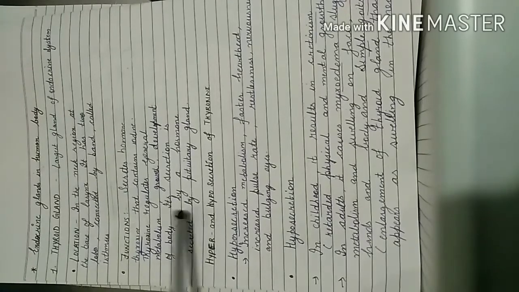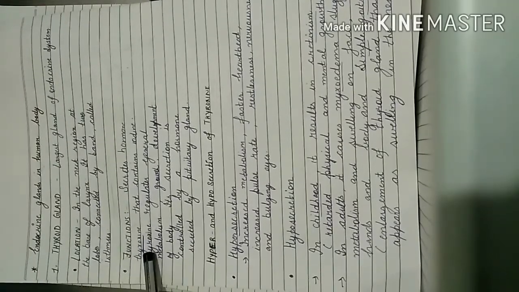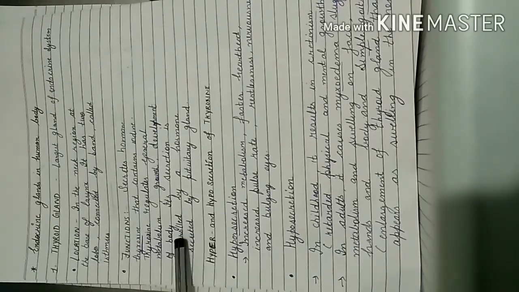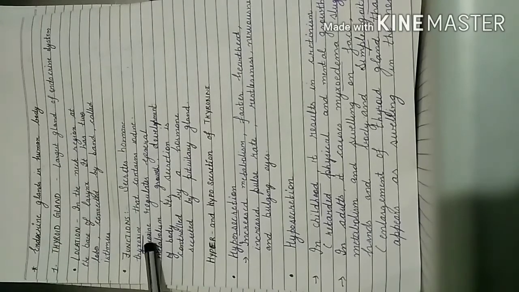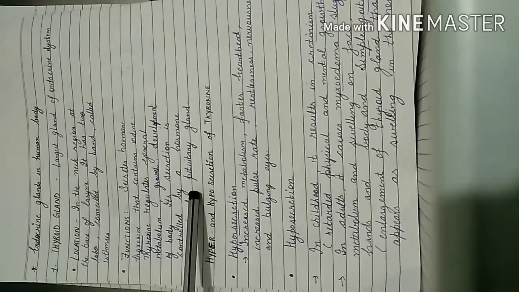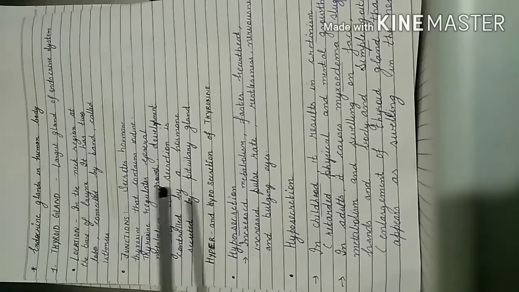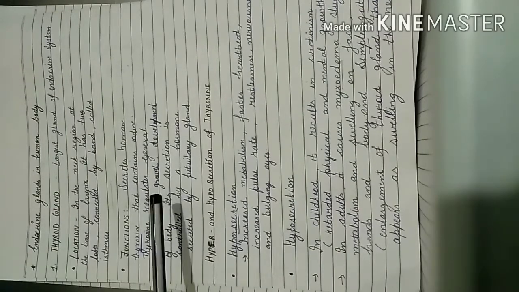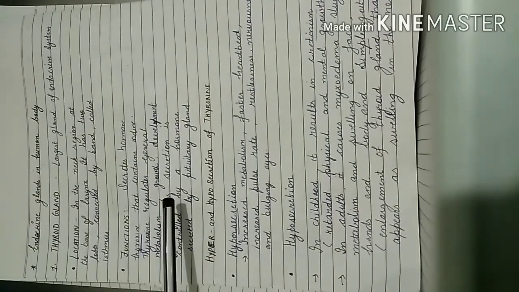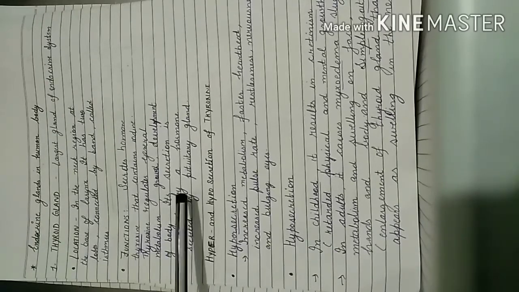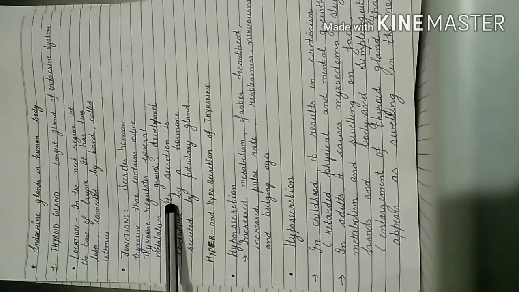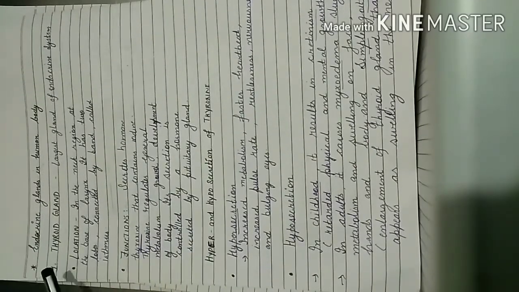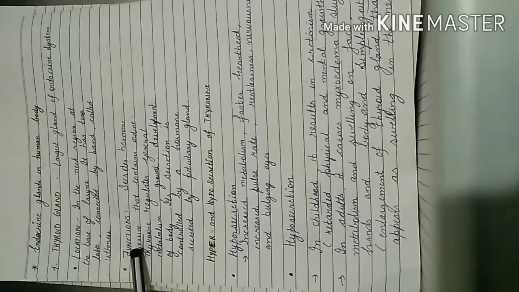So this means that the secretion of thyroxine hormone is under the control of another gland that is known as the pituitary gland. So the pituitary gland is also known as the master gland. Why? Since it regulates the secretion of all other endocrine glands in the body. Similarly, the pituitary gland is also responsible for controlling the secretion of the thyroid gland, which secretes thyroxine hormone.